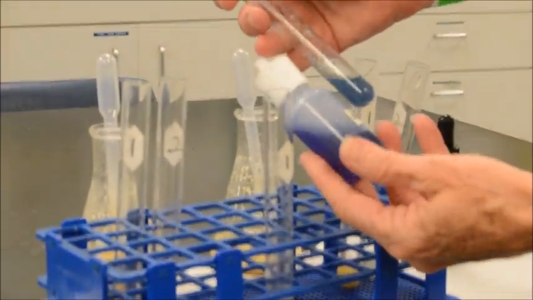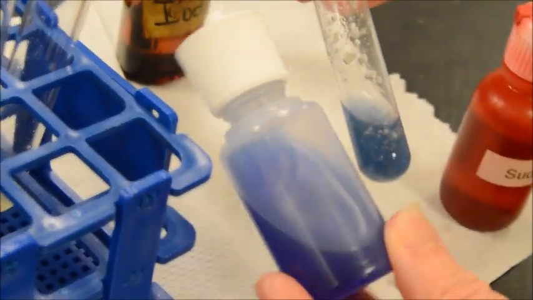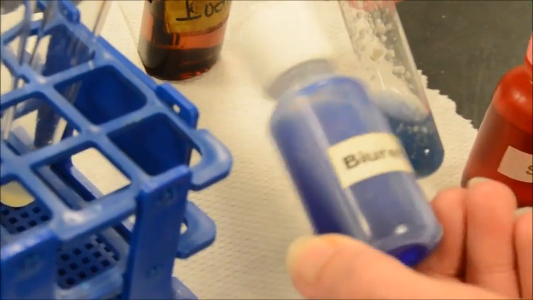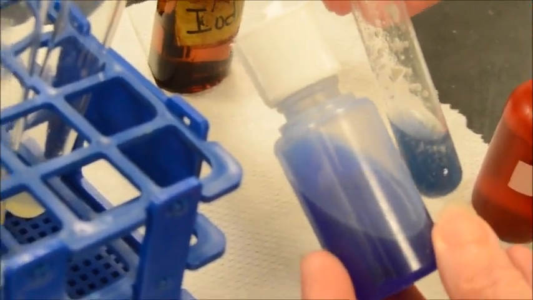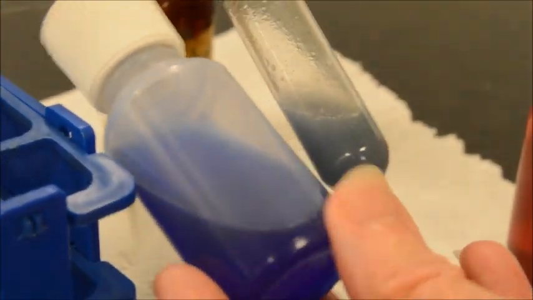Okay. So I would say a definite negative here because it's blue and not quite purple. Yeah, quite blue. Even more blue than what the Biuret reagent itself is. And since we don't have controls, let's just put number 1 up by the Biuret reagent.